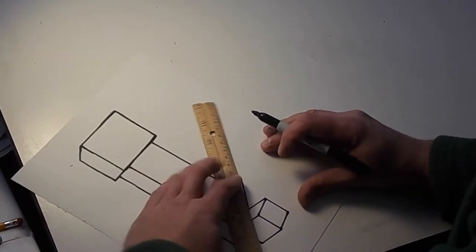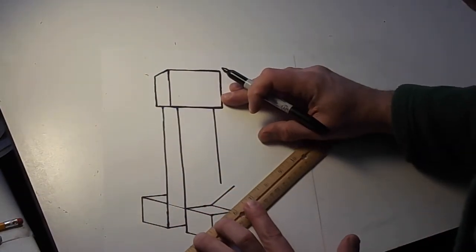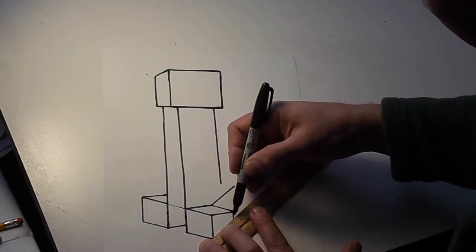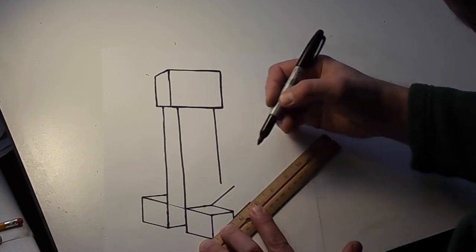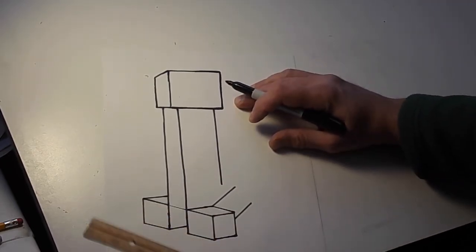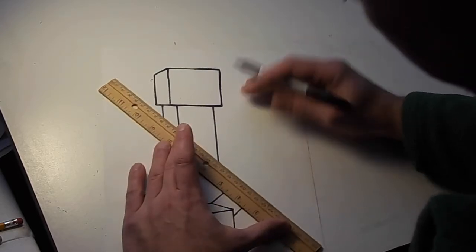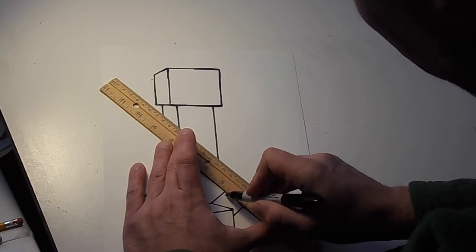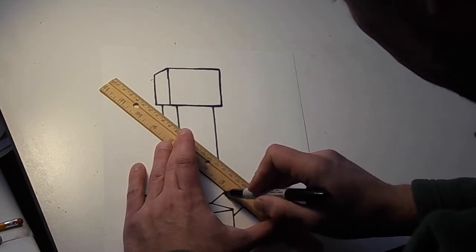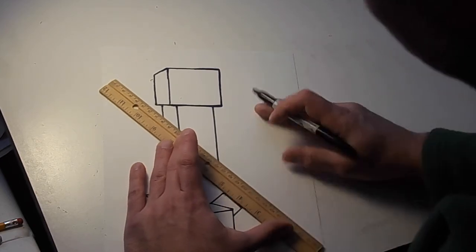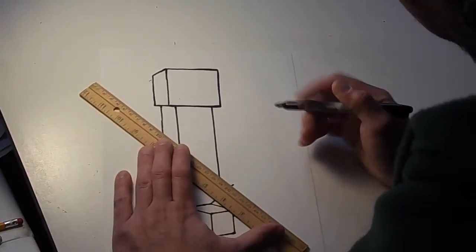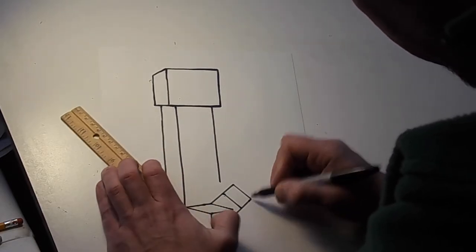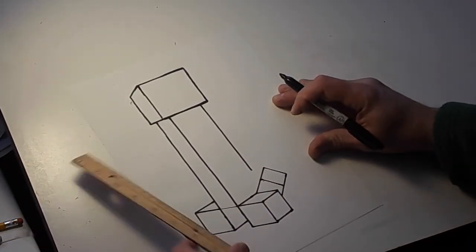I want a line that's parallel to that, so I can line my ruler up with that and slide it down. And I'm going to bring this line out. And then I'm going to do two verticals. I'm going to do one, well, it's not really vertical, it's diagonal, but it's here. And then I need one here at the end. There. So that's kind of his foot that's up in the air.